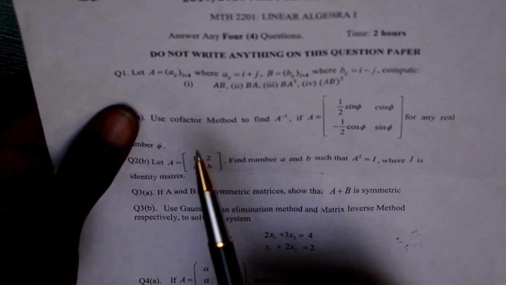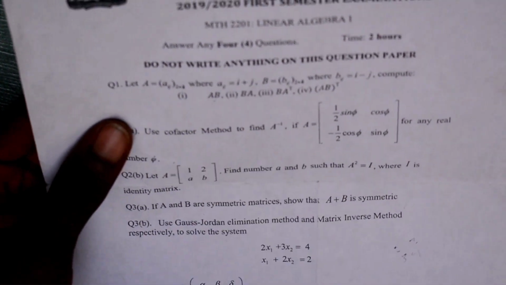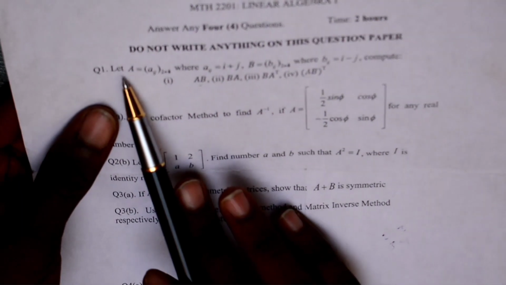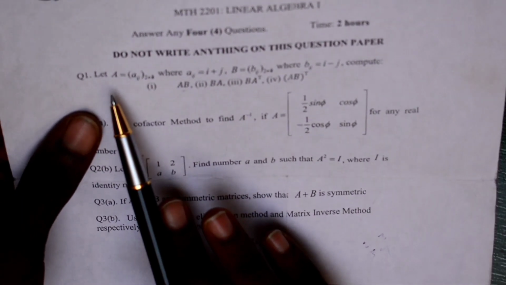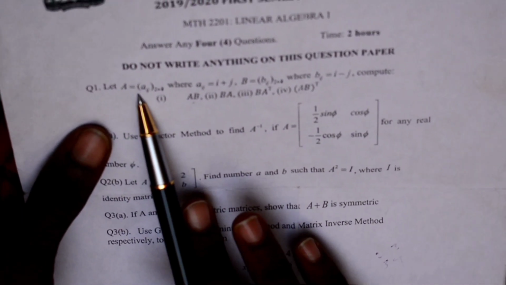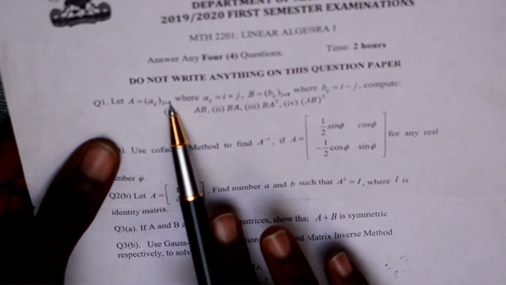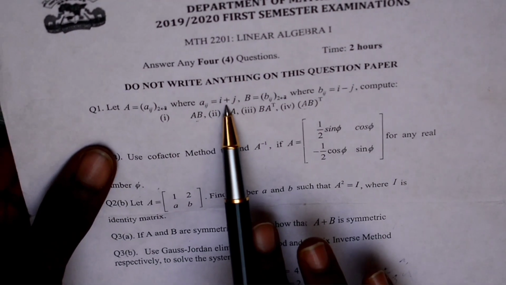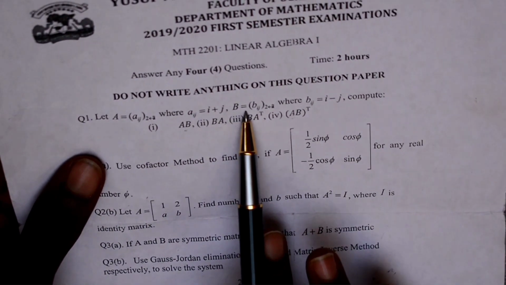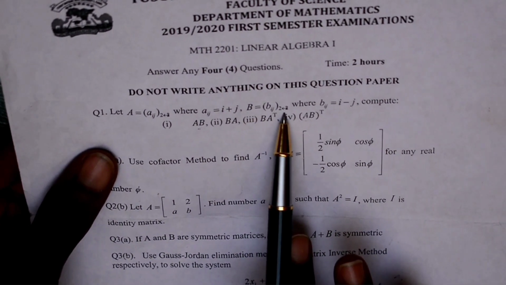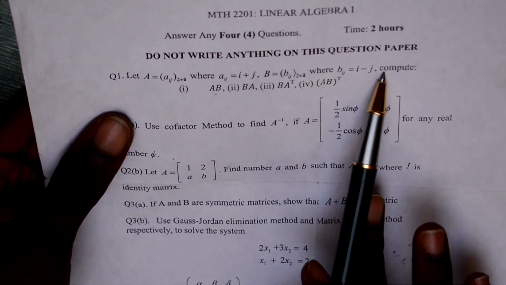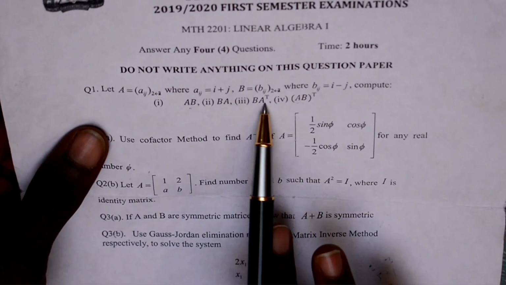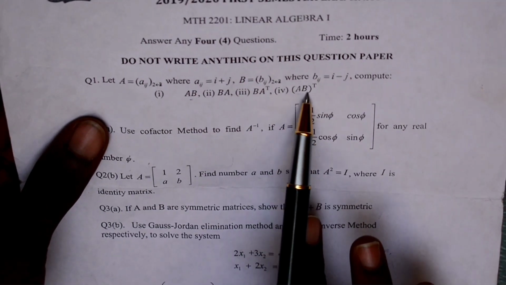So now let's start by solving question number 1. This says let A be equal to Aij, where this matrix is 2 by 2, where Aij is equal to i plus j, and matrix B to be equal to Bij, a 2 by 2 matrix where Bij is equal to i minus j, and compute AB, BA, BA transpose and AB transpose.